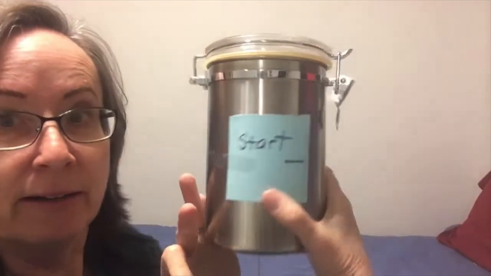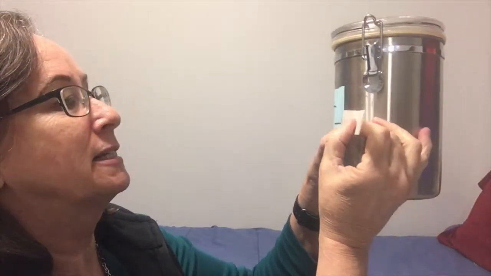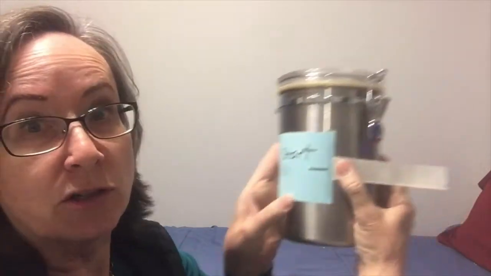You can see that on here I put a little mark so I could keep track of where I start. So I'm going to start my diameter. I'm going to put it right here. This is the measure of my diameter. I'm going to start right here at the starting point, and I'm going to wrap the diameter around.